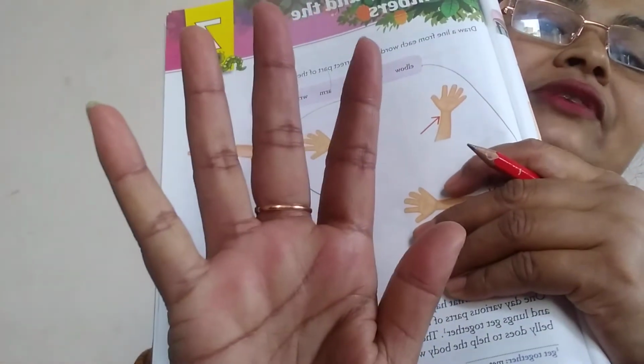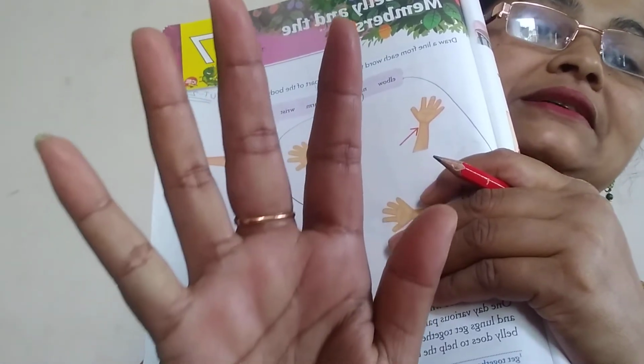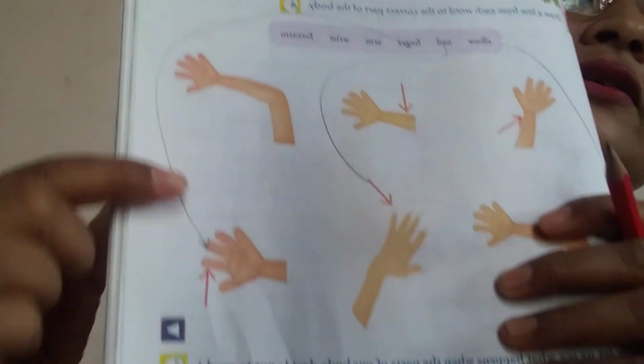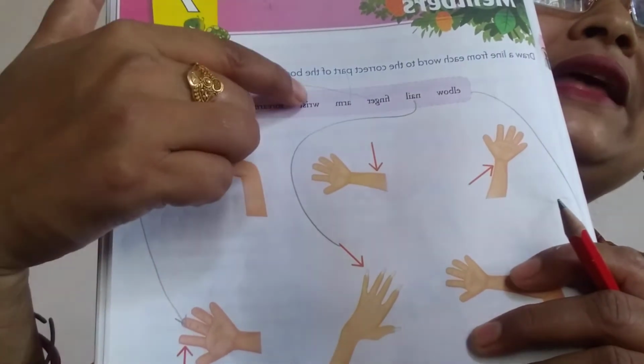Next one is finger. So you can see finger here. How many fingers do we have? 10 fingers, right? 5 fingers in one hand, 5 fingers in the other hand. So let us join this one, finger. This way you will make a line and join. See? Fingers, right? 5 fingers.